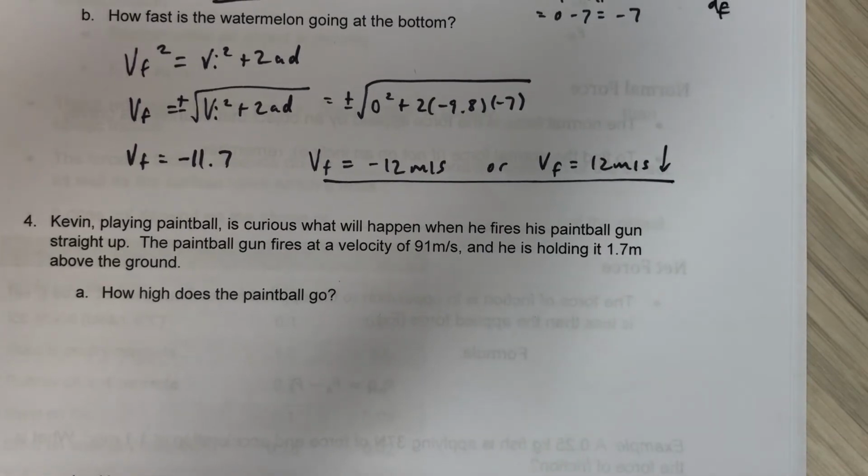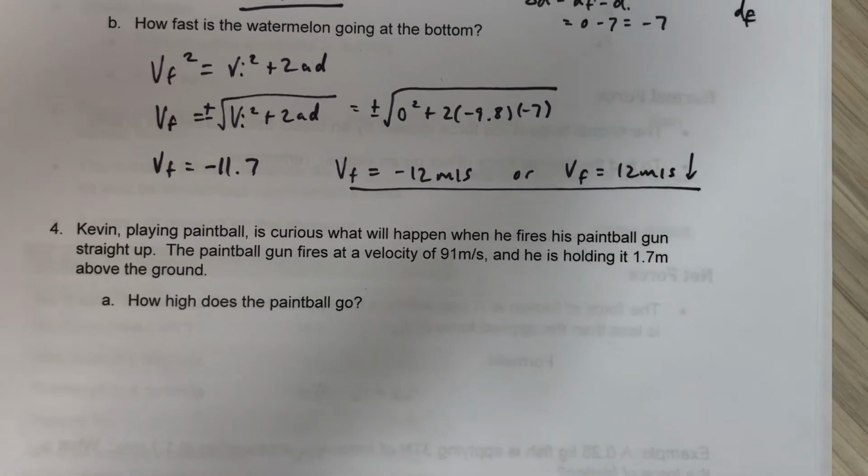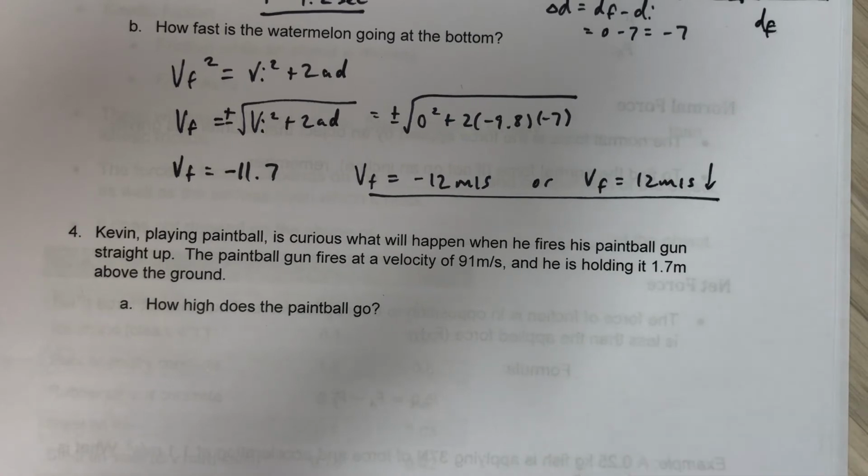All right, and as for Kevin, the other guy from the office, playing paintball, is curious what will happen when he fires his paintball gun straight up. Paintball gun fires at a velocity of 91 meters per second, and he's holding it 1.7 meters above the ground. How high does the paintball go?